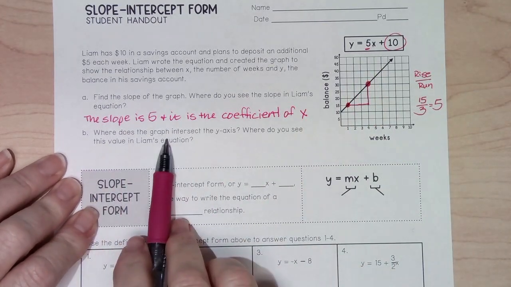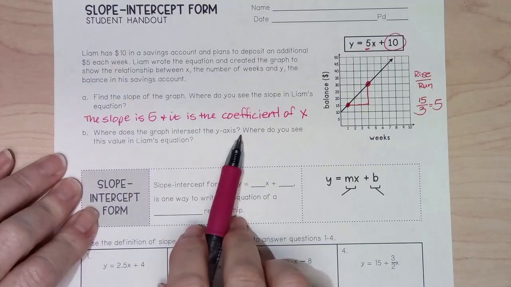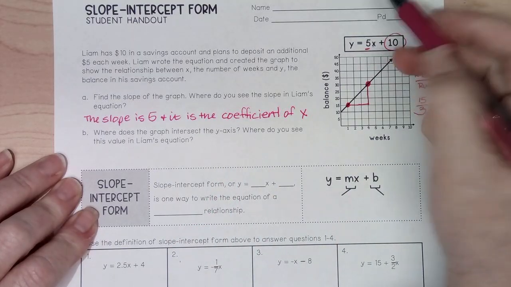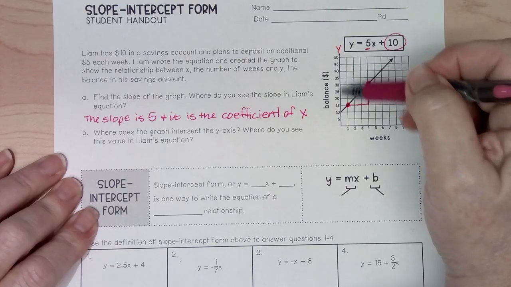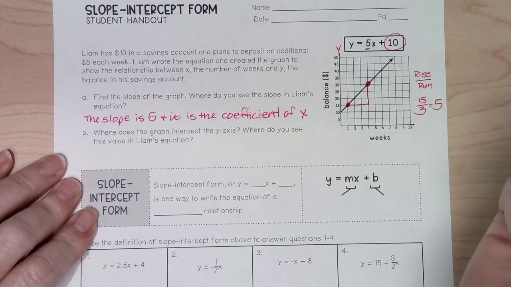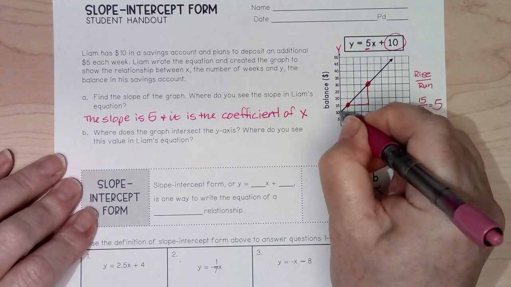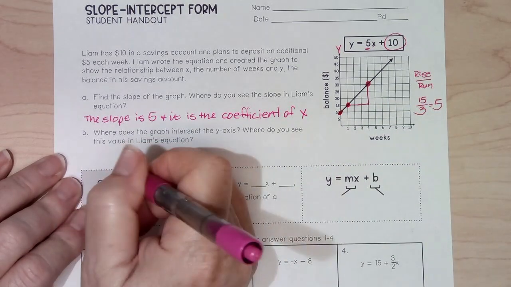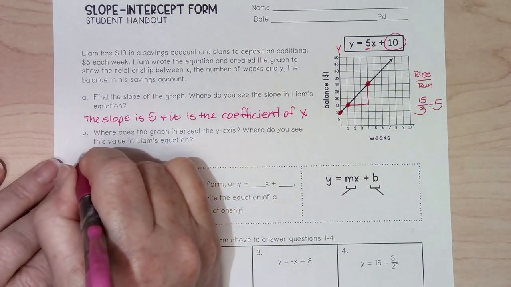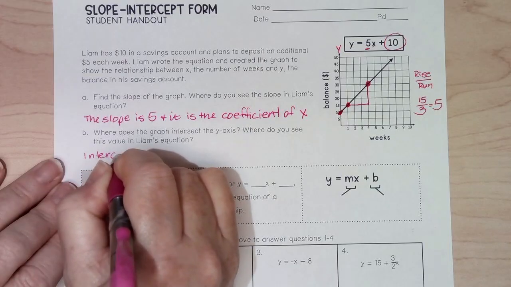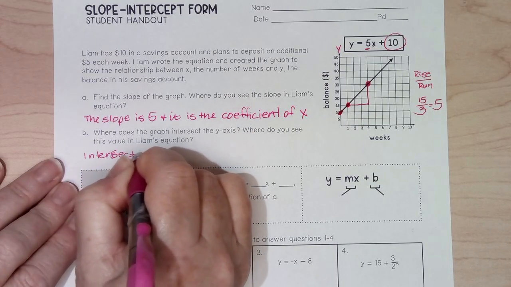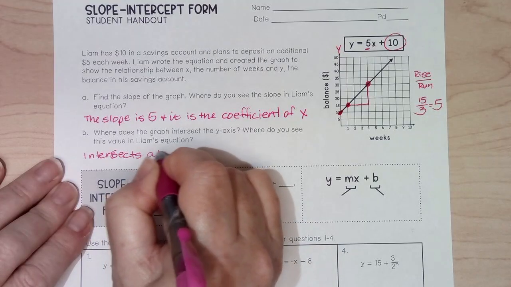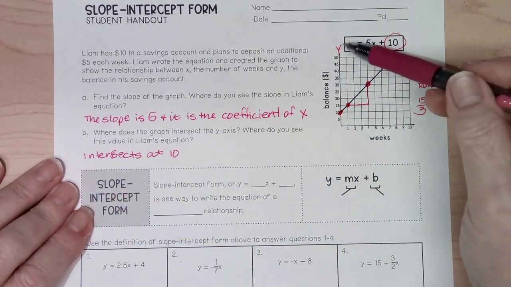So where does the graph intersect the y-axis? So here is my y-axis going up and down like this. And intercept means where does it cross? Well, it crosses right here. It intersects at 10 on the y-axis.